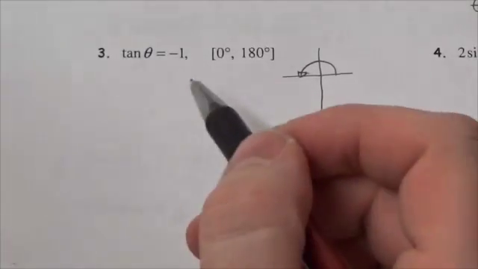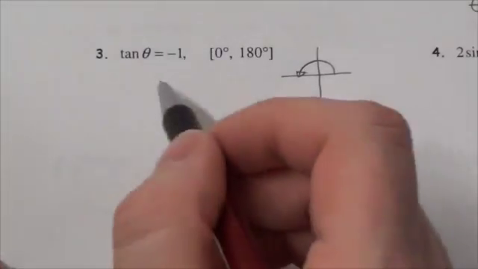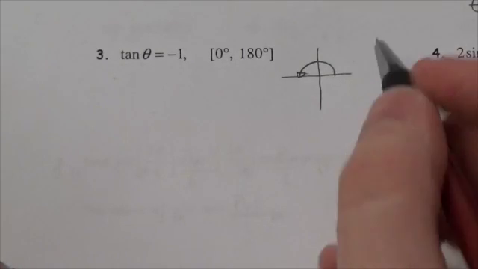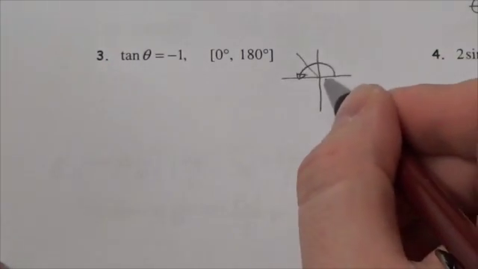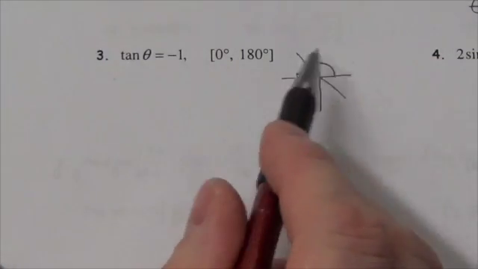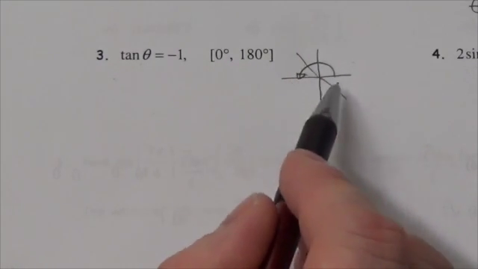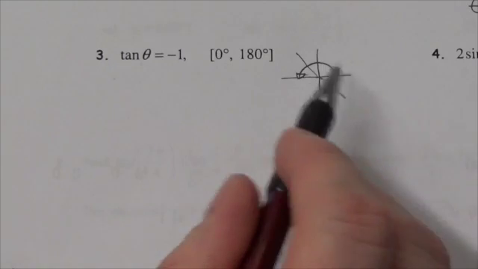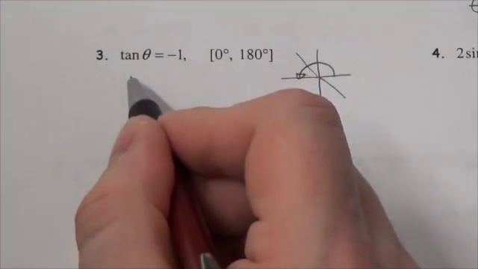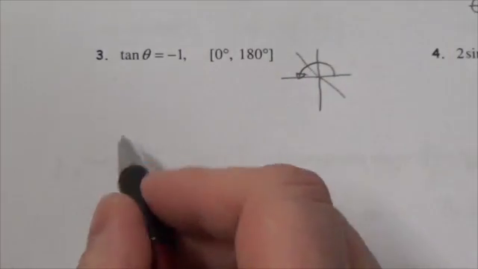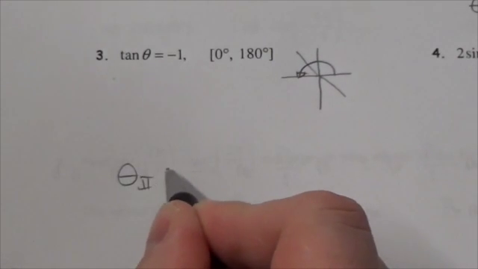I don't know whether that's going to be an issue or not, but we are including the endpoints there. Now I look at my equation here. Tangent is negative. So I know tangent is negative in quadrants 2 and 4, which means I'm only going to get one answer here because I am only seeing my terminal arm intersect that domain once. So it's just going to be that second quadrant angle here.